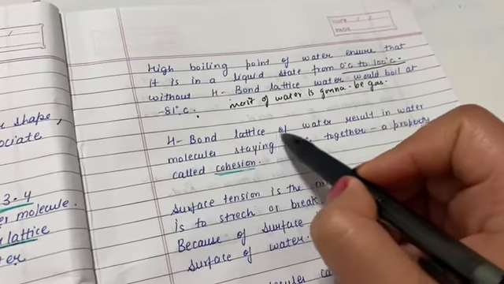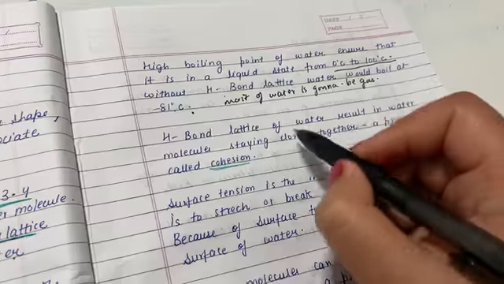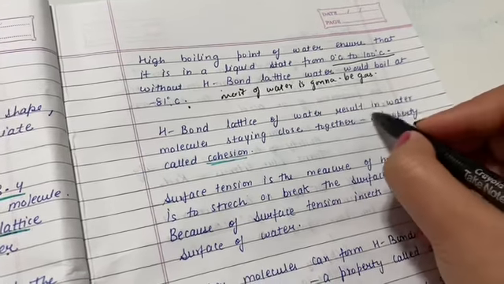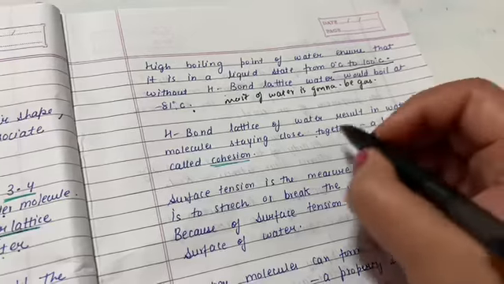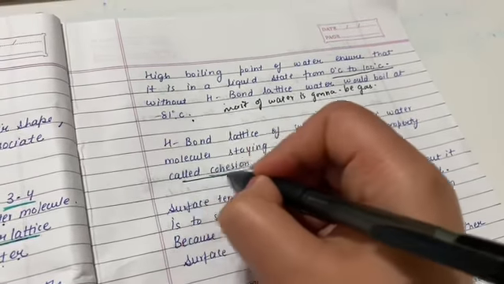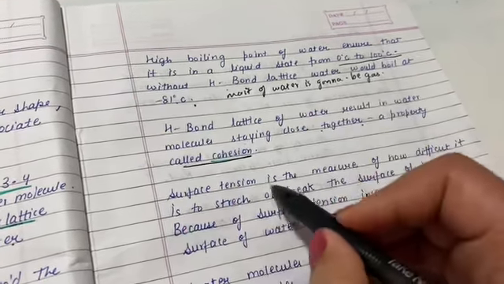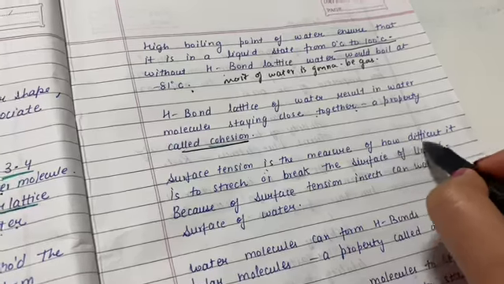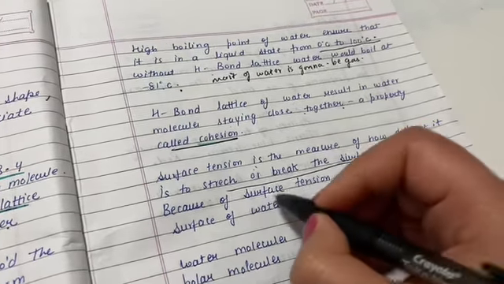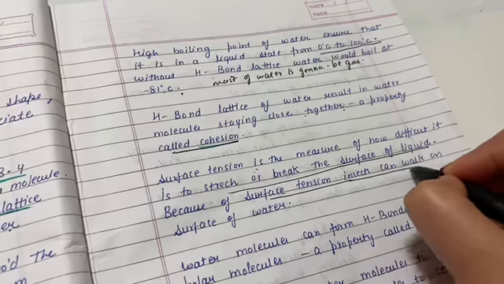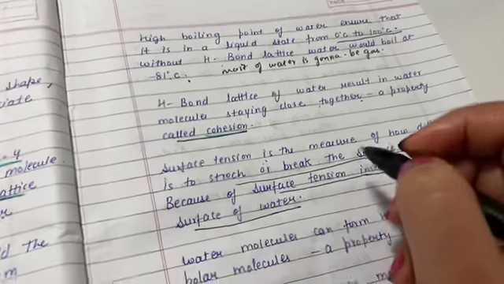The hydrogen bond lattice of water results in water molecules staying close together. This property is called cohesion. Surface tension is the measure of how difficult it is to stretch or break the surface of a liquid. Because of surface tension, insects can walk on the surface of water.